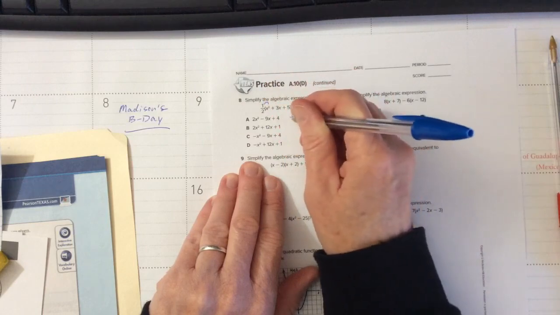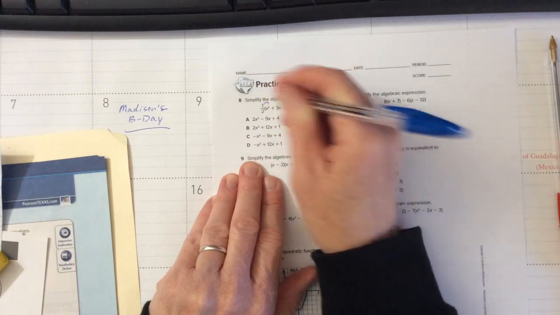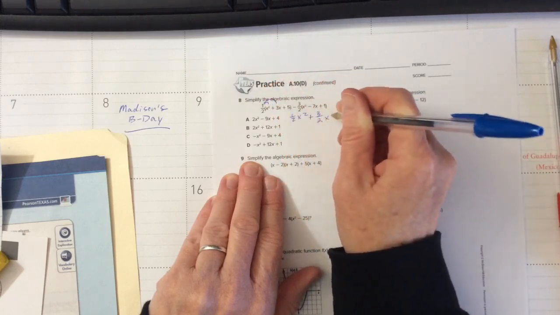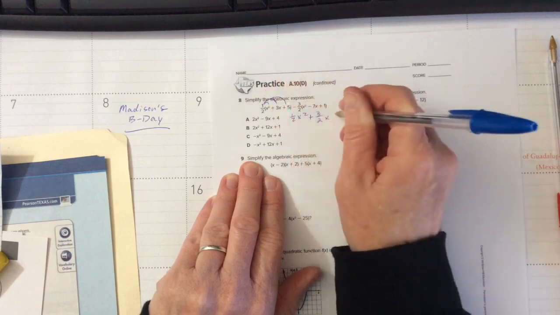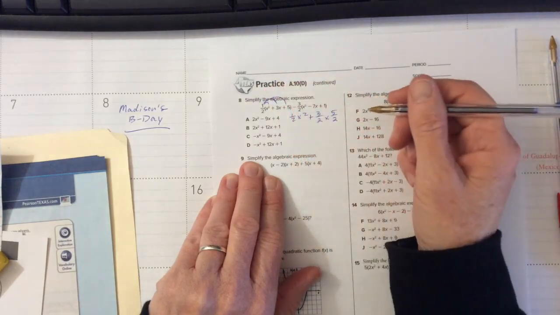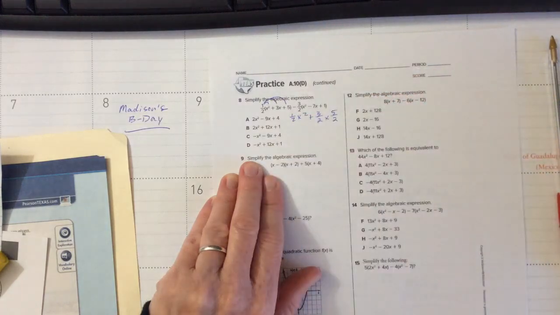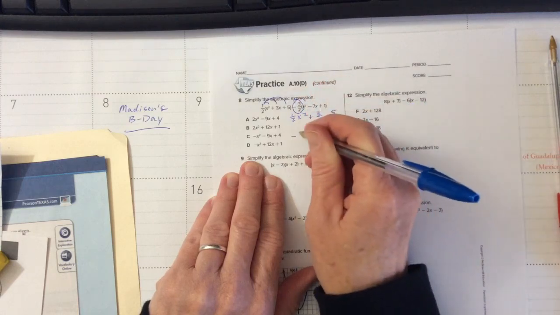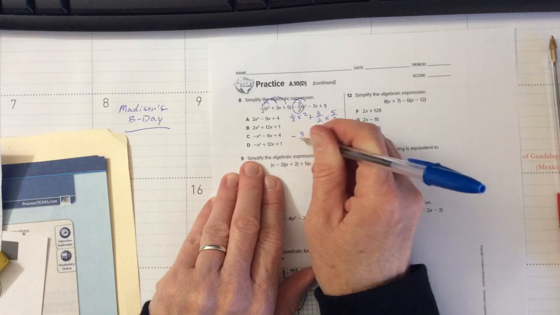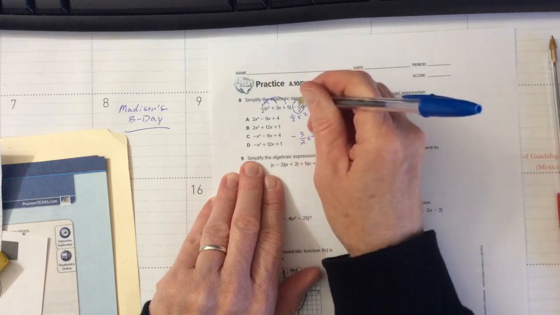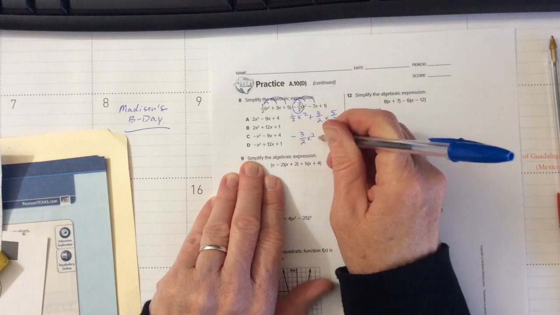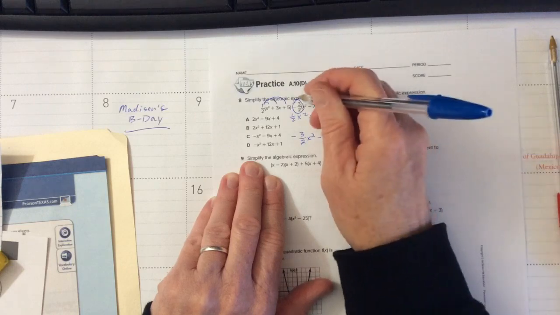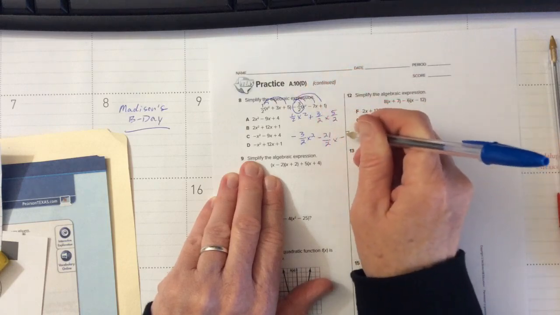So this is going to be 1/2 x to the power of 2. This will be plus 3 over 2x. And then this one would be 5 over 2. The second one, remember we have a negative here. So we're going to have negative 3 over 2x to the power of 2. We're going to have negative 21 over 2x. Then we're going to have negative 3 over 2.